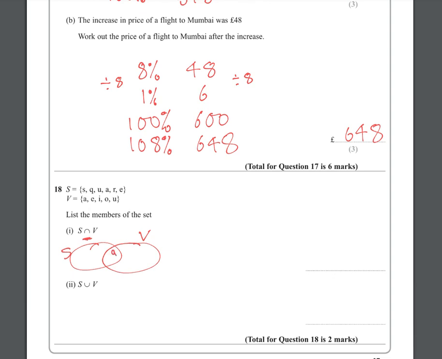A is in both, E is in both, and U is in both. A, E, and U. Nothing else. The things that are left in S are S, Q, and R. Things left in this one, A, E, I, and O.